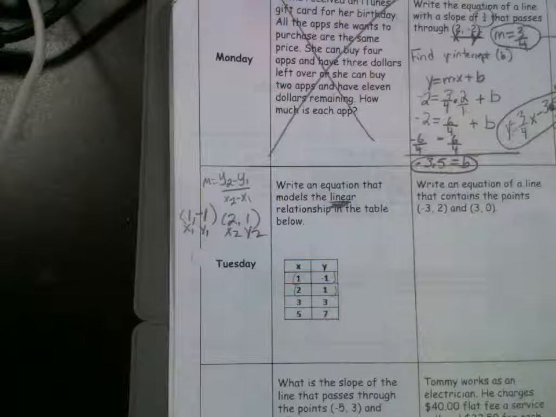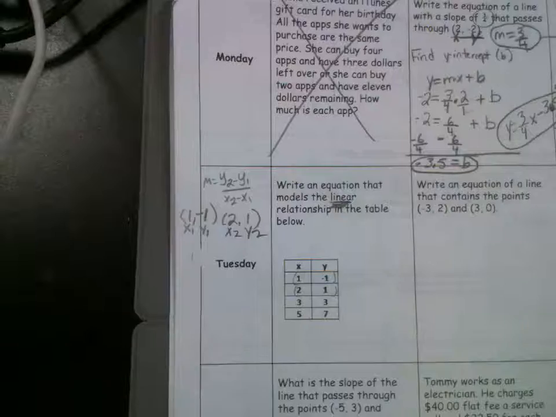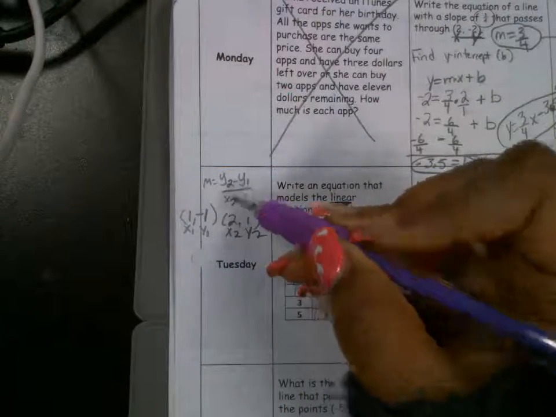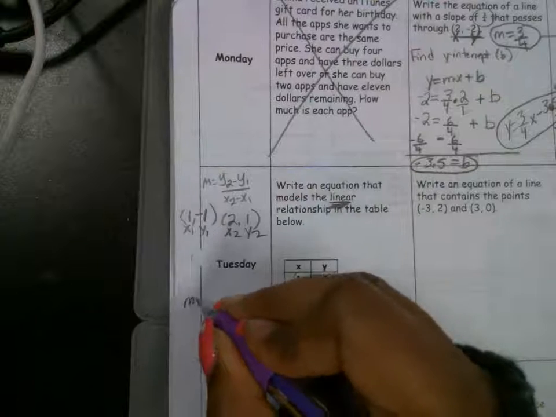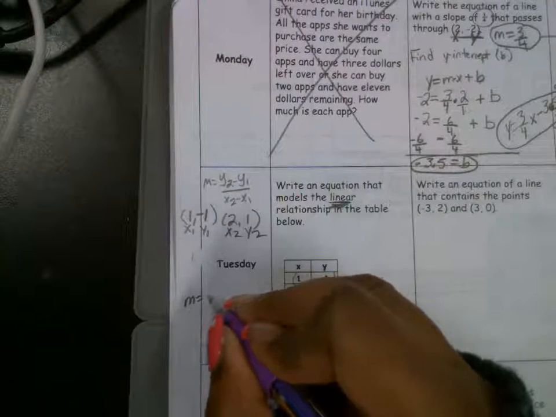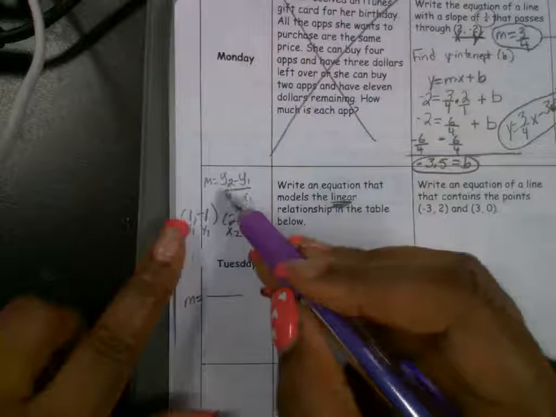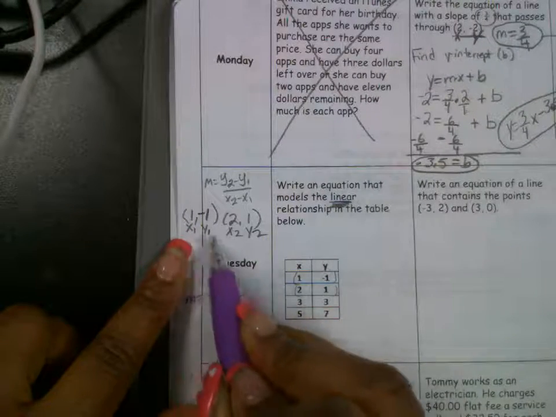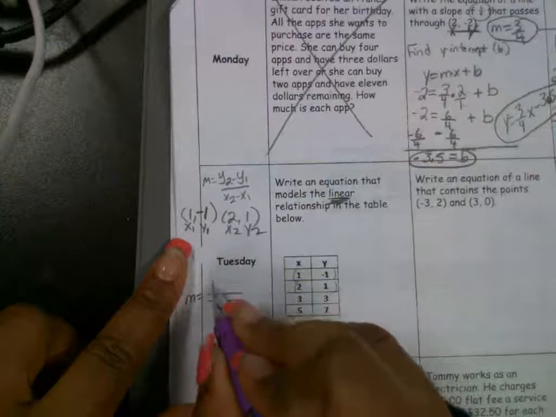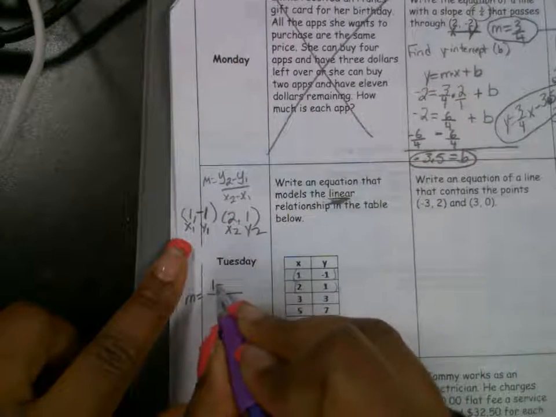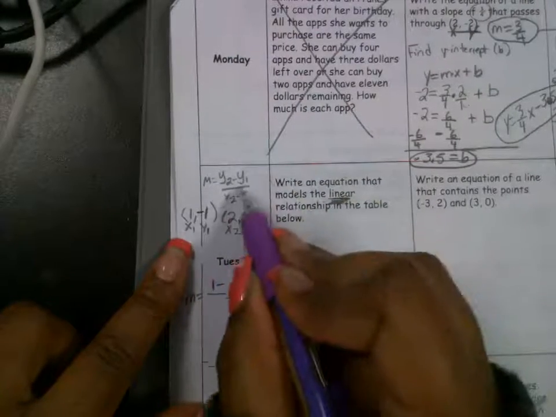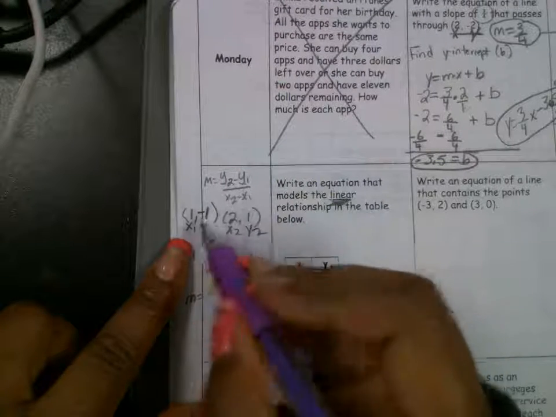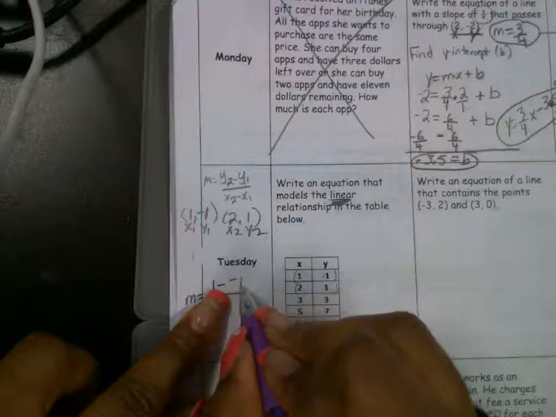Okay. Now I'm going to substitute these numbers into this formula. So I have M is equal to, and on the top, Y2. Which one of these numbers did I label as Y2? 1. Minus is a part of the formula. Which one of these numbers did I label as Y1? -1. So that's minus -1 on top.